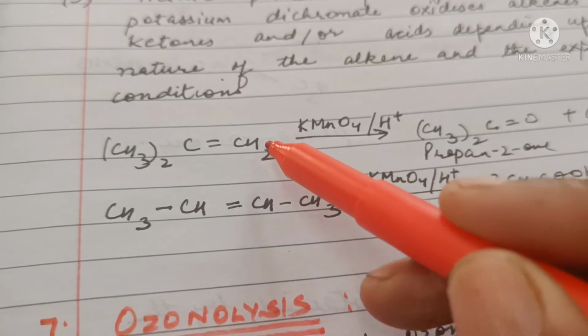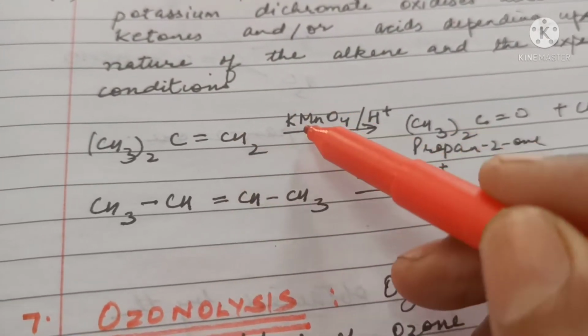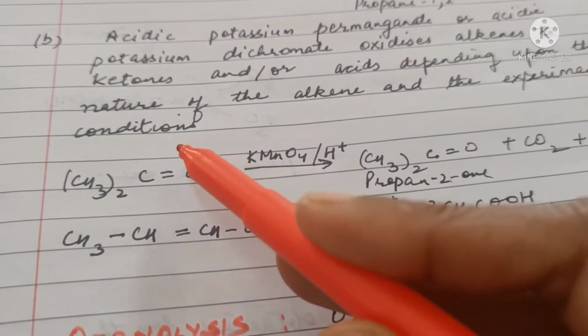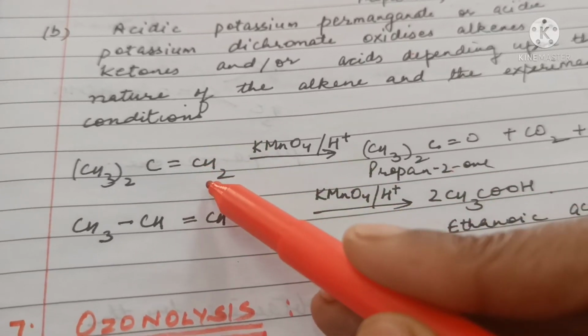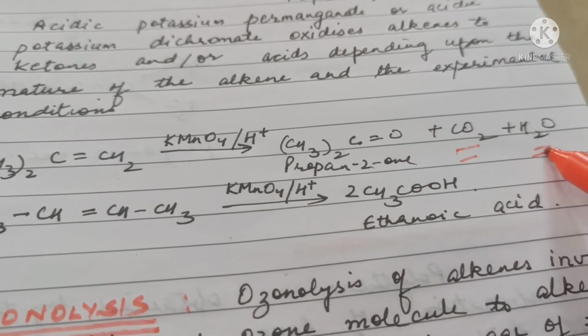And one will be added here, HCHO will be formed, CH2O, but it will further get oxidized into carbon dioxide and water. So if the double bond occurs at the terminal position, one of the products is always carbon dioxide and water.